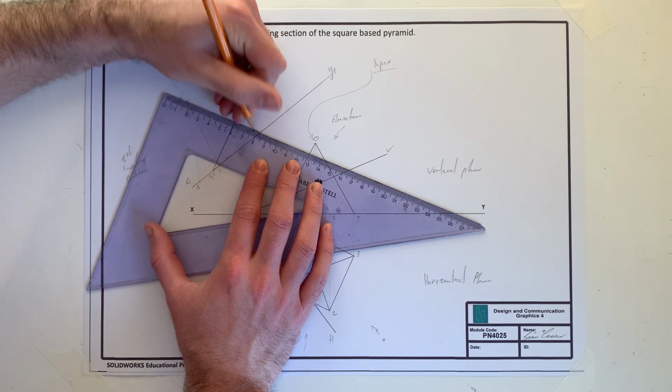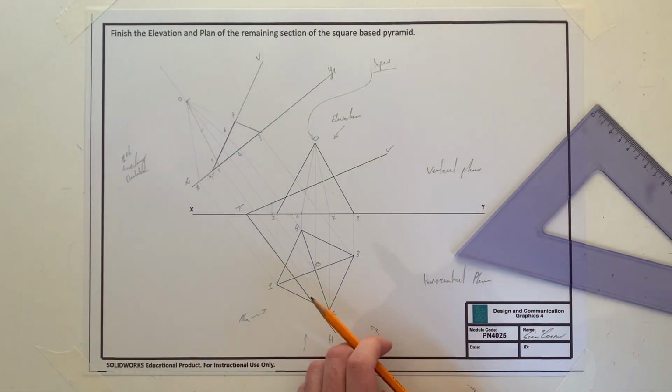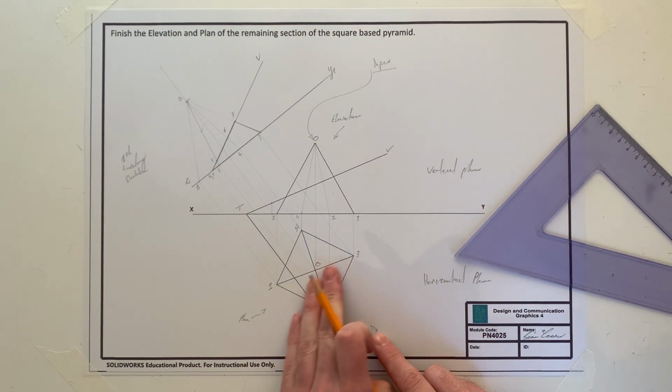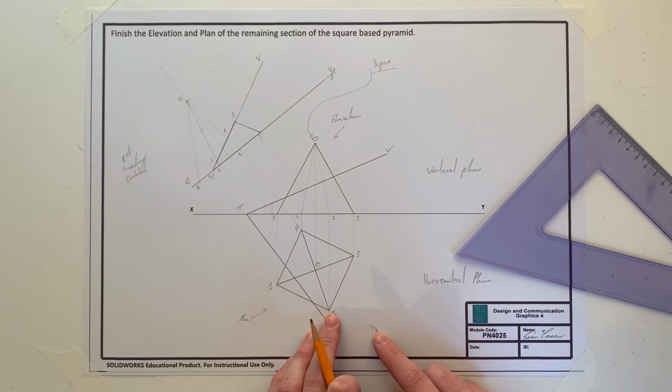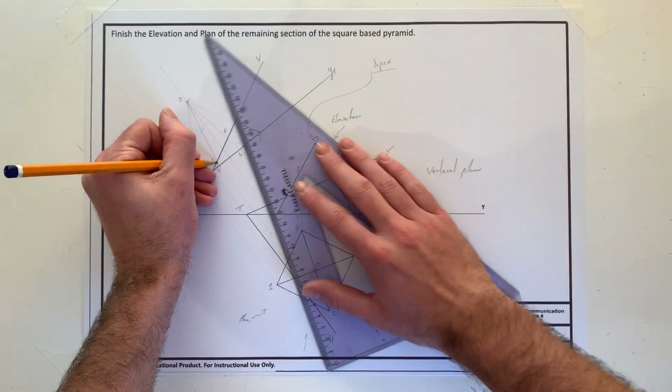Now I could actually think about what here can I see. So if I'm looking in from this angle, I'll be able to see everything here in front of me. Okay, so I will be able to say 2 to O. So where's 2? 2 to O here. So that line's going to be nice and clear for me.